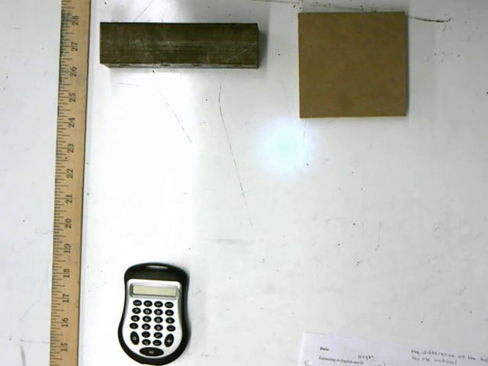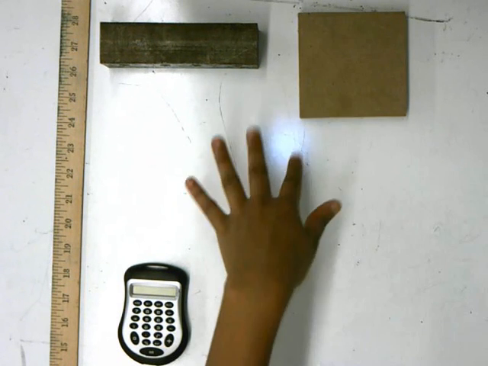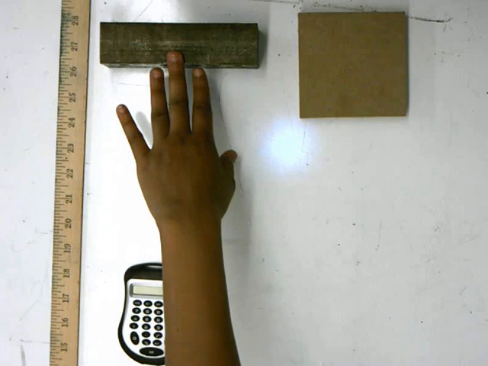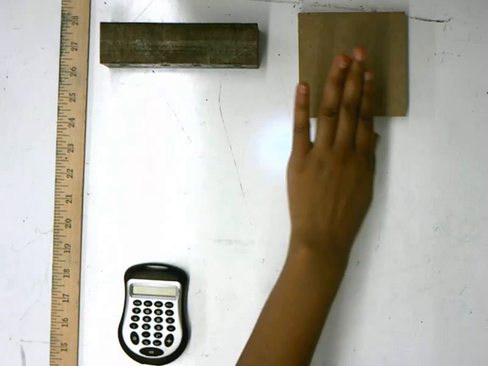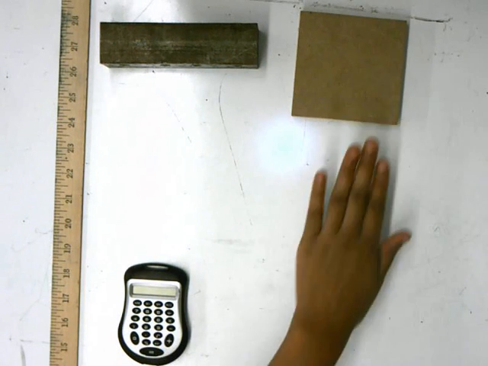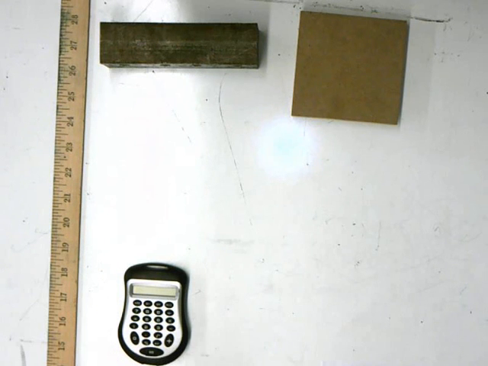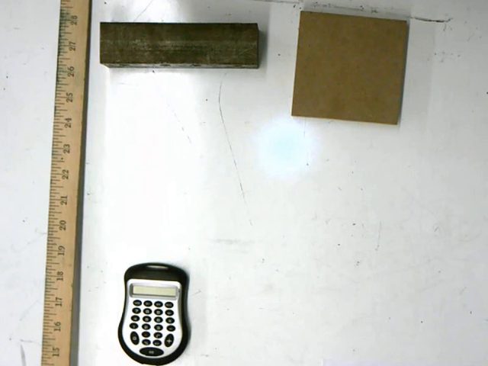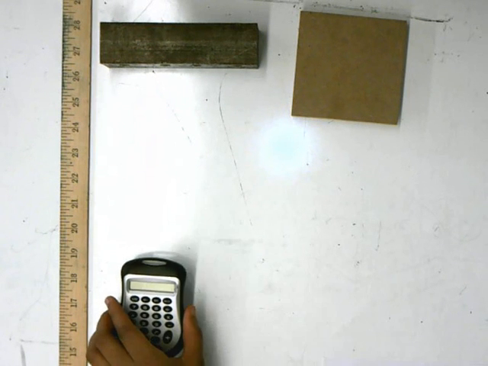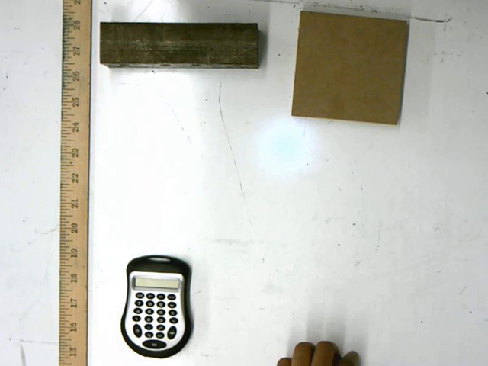The difference between these two is English uses inches while metric uses centimeters. So I'm going to use 2 objects, one rectangular object, which I have here, and a square, more flat object here. You're going to need a meter stick that I have right here and a calculator in order to complete this activity.